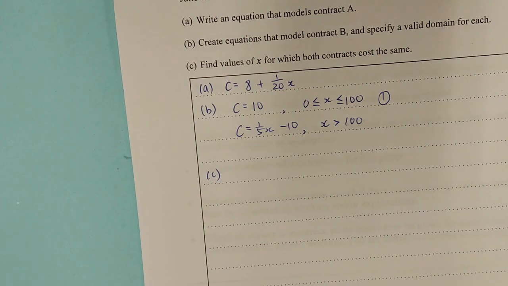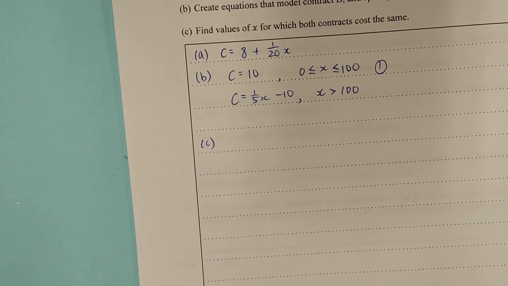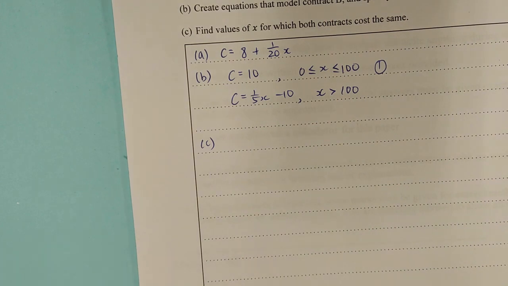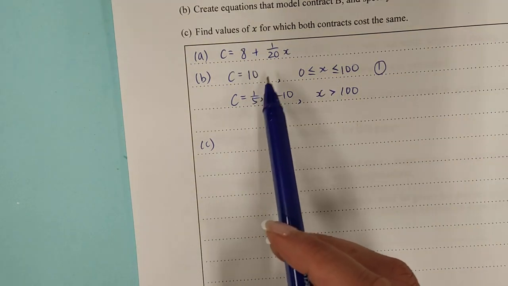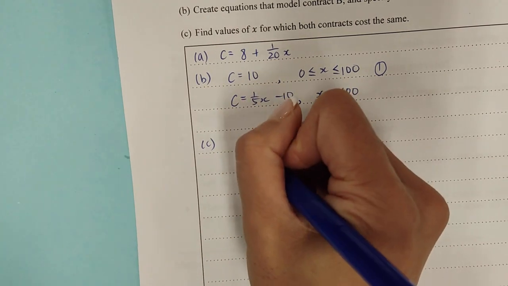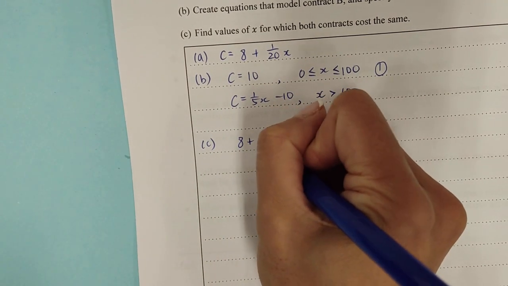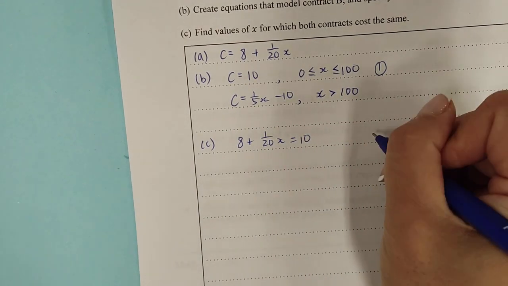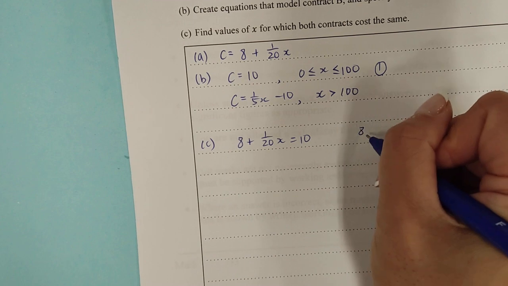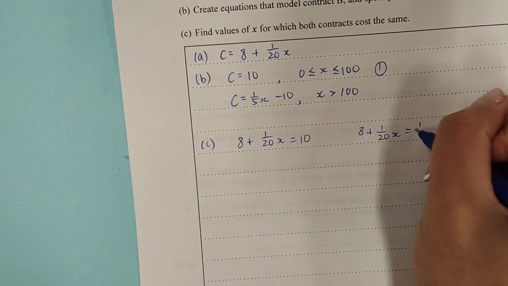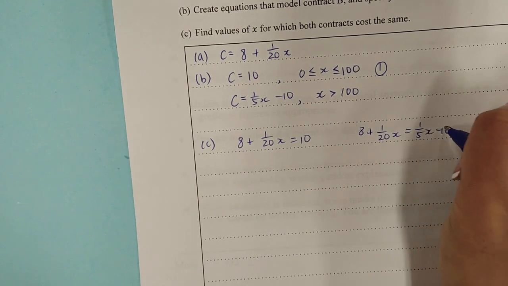Part C. We need to find values for which both contracts cost the same. So we need to figure out the values of x which make this true, 8 plus 1 over 20x equal to 10, and make this equation true, 8 plus 1 over 20x equals 1/5 x minus 10.